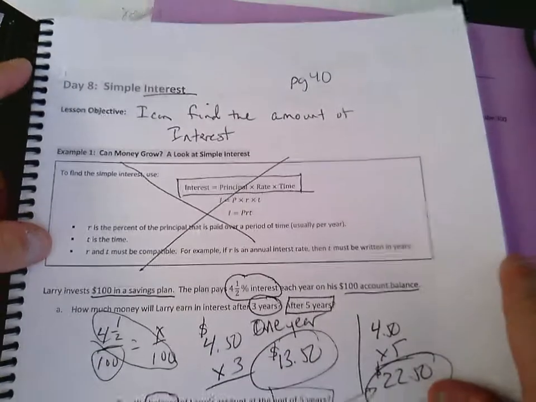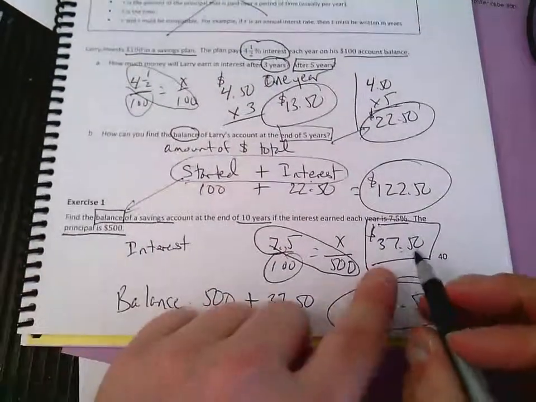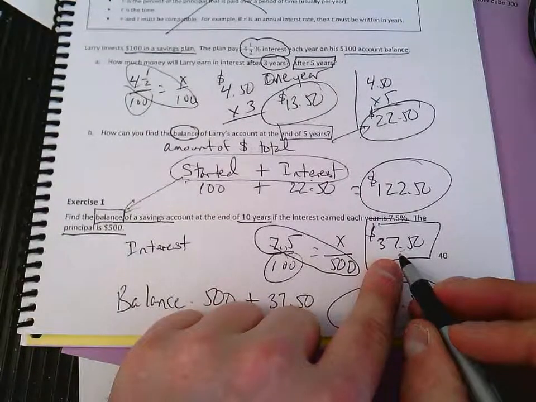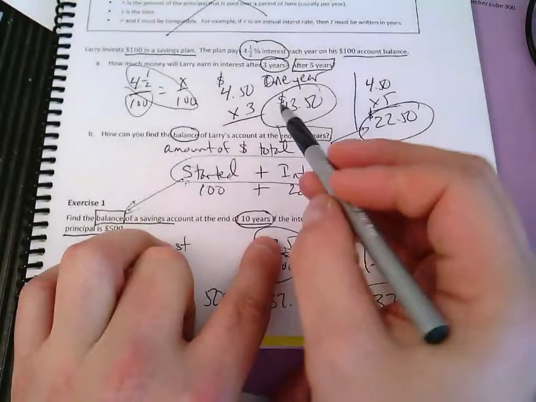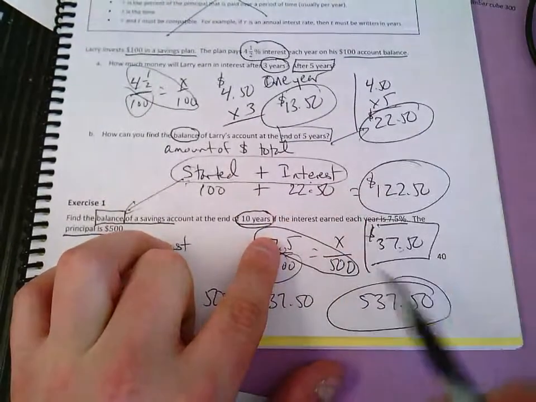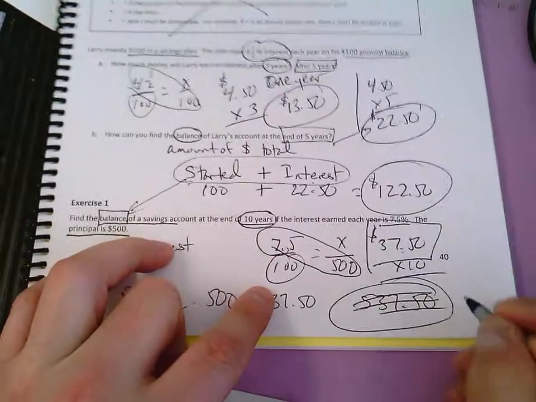Actually, that just reminded me of something. We're going to back up a little bit and go back to the problem where I have this $37.50. I never multiplied it by 10. My fault, because that's just like up here: if you go for 3 years, multiply by 3; 5 years, multiply by 5. I forgot to multiply by 10. So that's going to make that answer different.